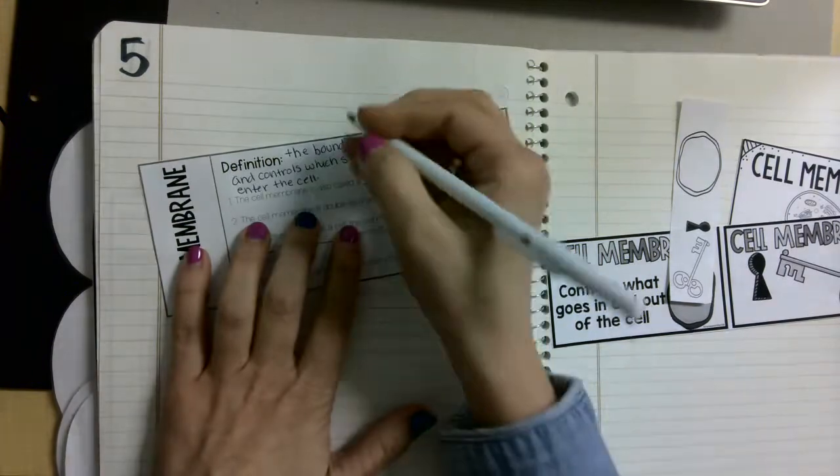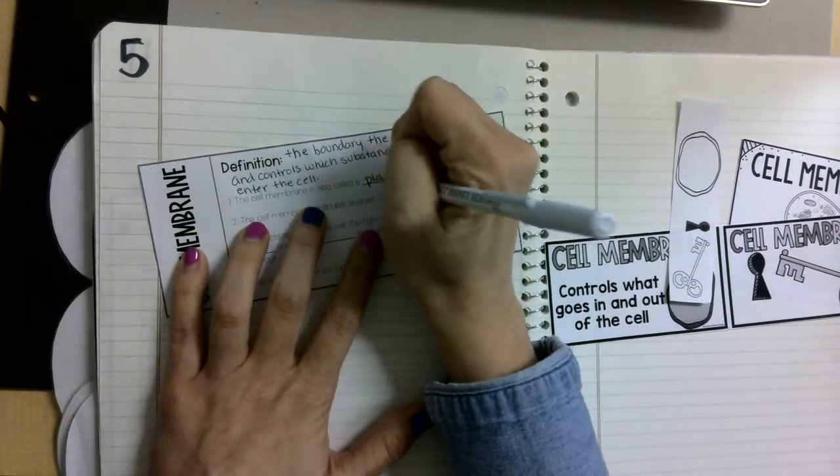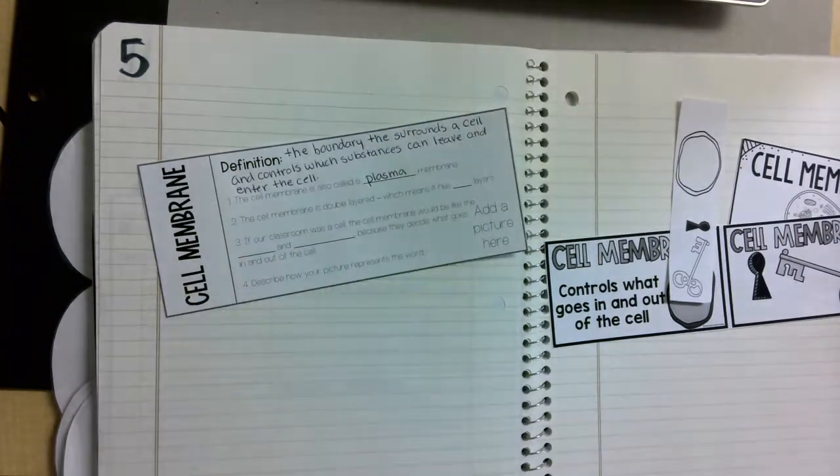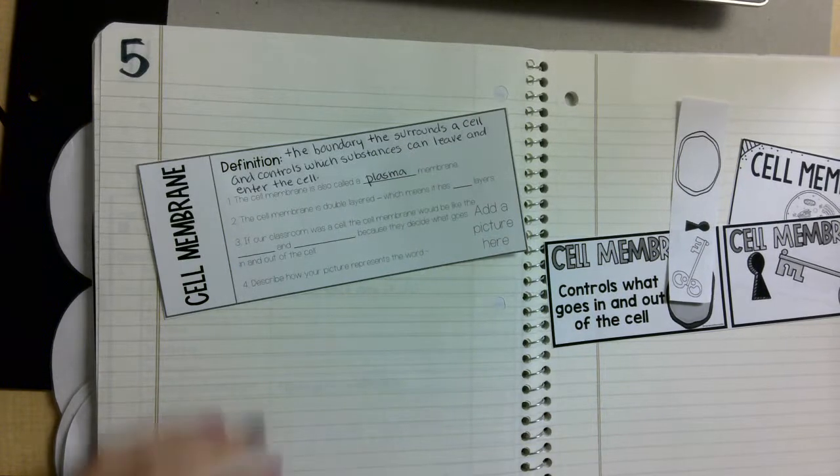Okay, so the cell membrane is also called a plasma membrane because of its not quite solid and not quite liquid state of matter.